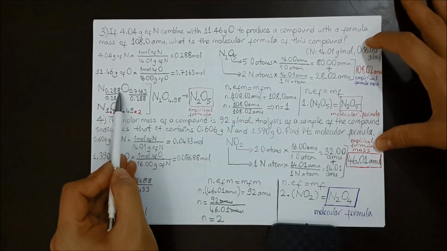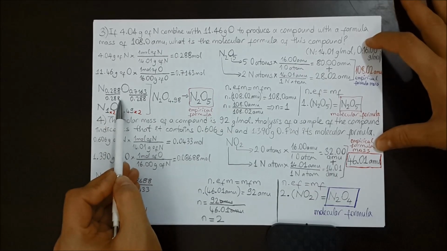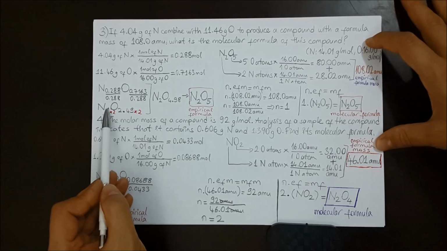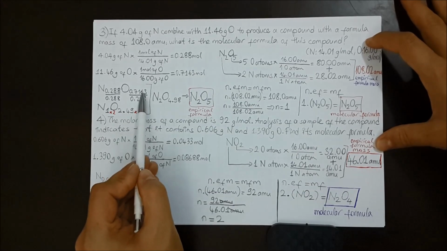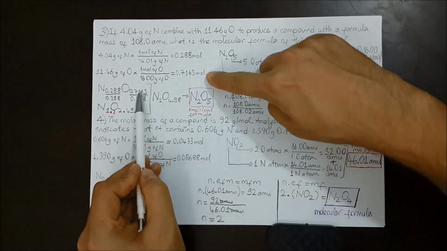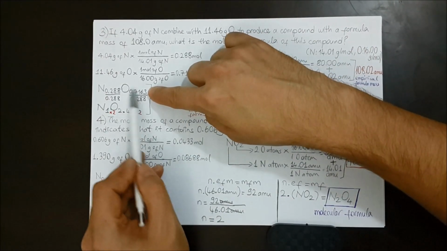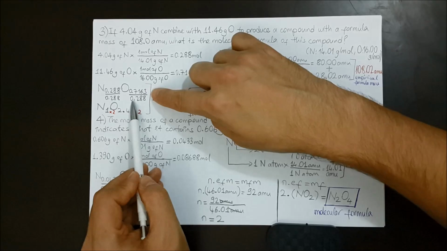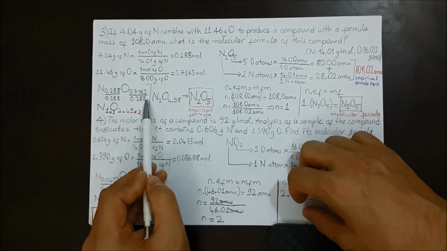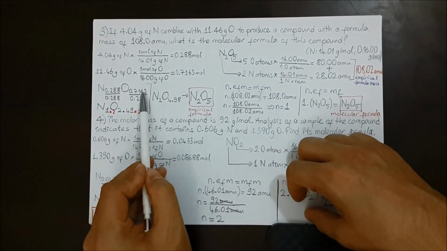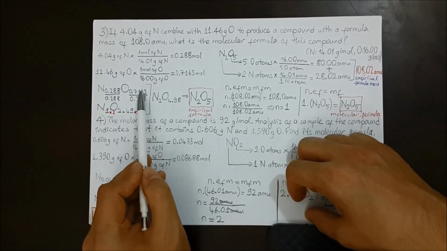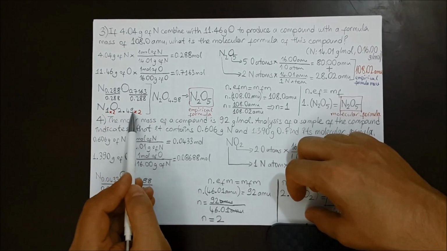So 0.288 over 0.288 will give us the subscript of nitrogen. It's 1. 0.7163, it's the mole of oxygen. I got it here and I used it as a subscript of oxygen. Then I divided it by 0.288, which is the subscript of nitrogen. It is smaller than this number. Then it gives us this calculation. This division gives us 2.49.